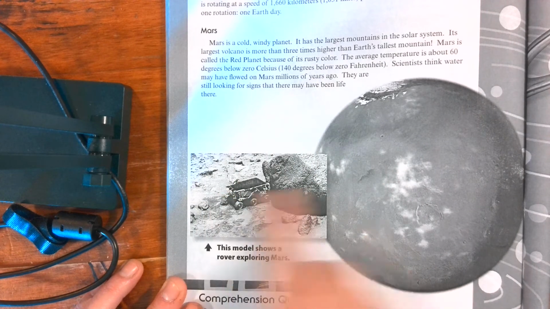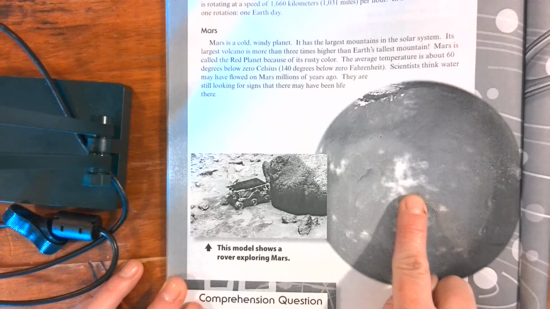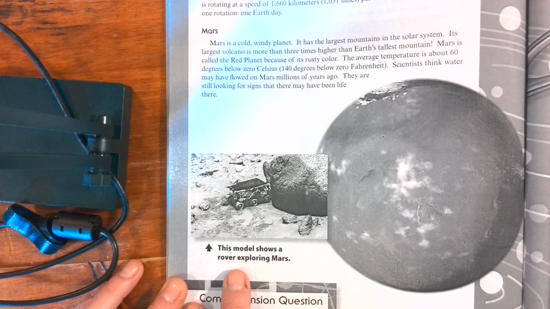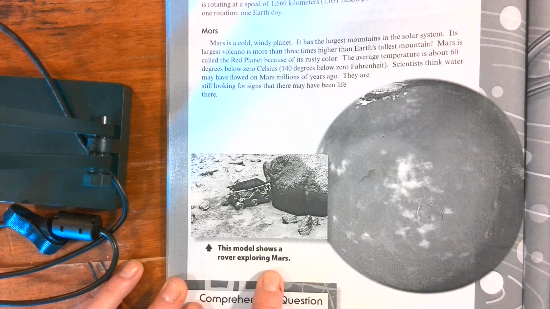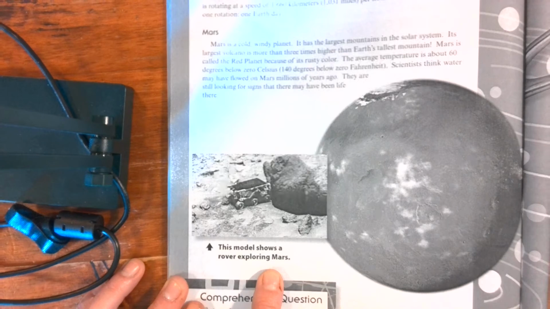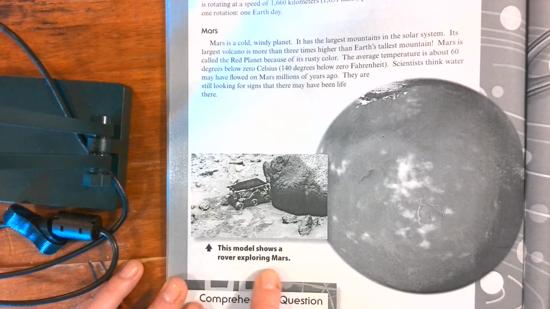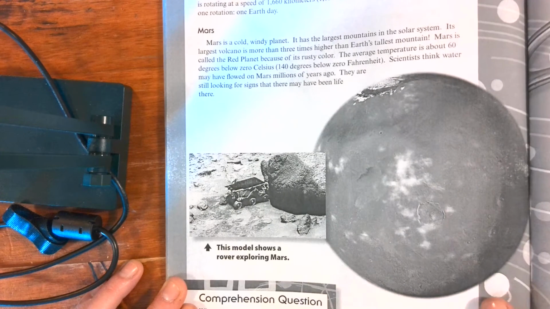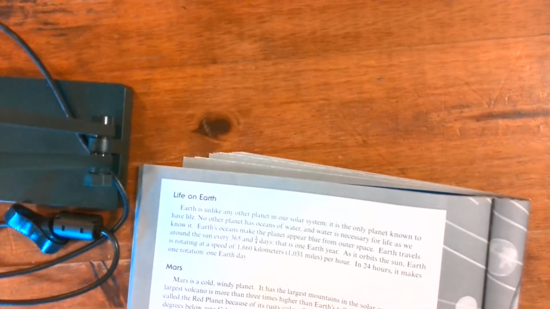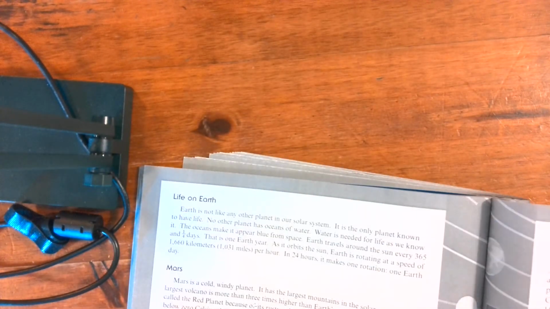Subtitle. Another text feature, what do we call that one? Photograph. And then what about this one? This model shows a rover exploring Mars. Ooh, caption. Did you get that one? That's a tough one.